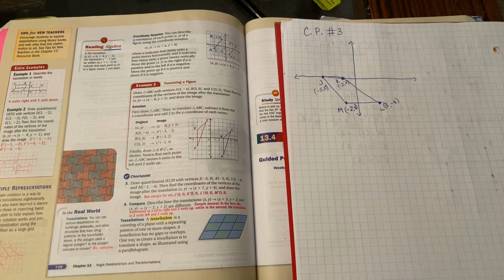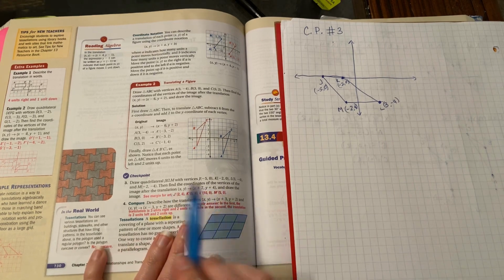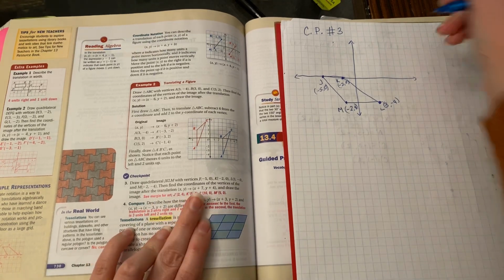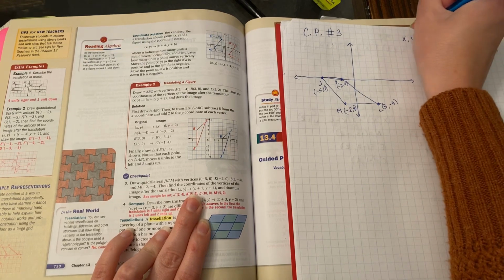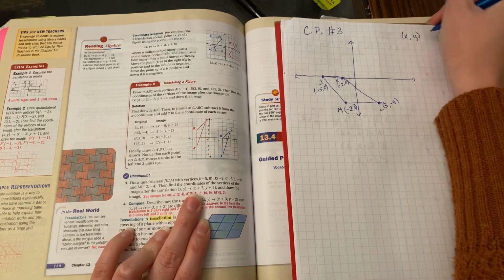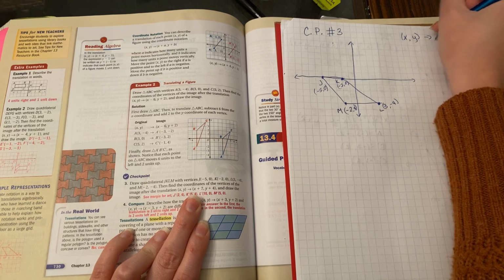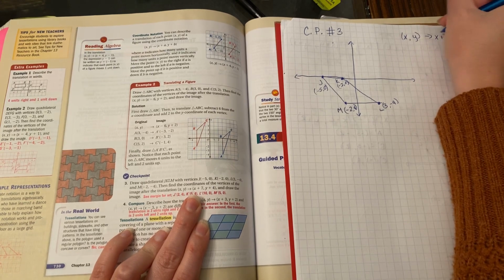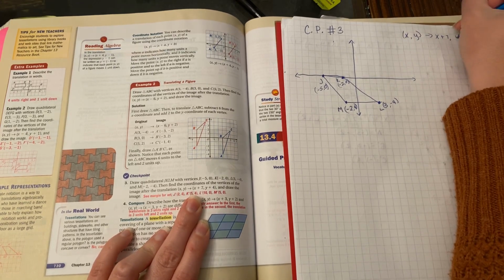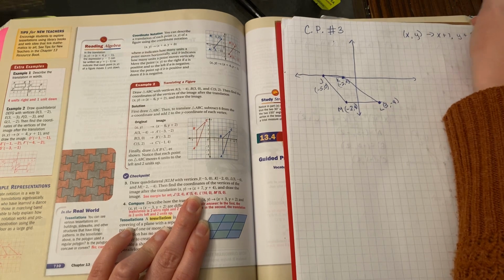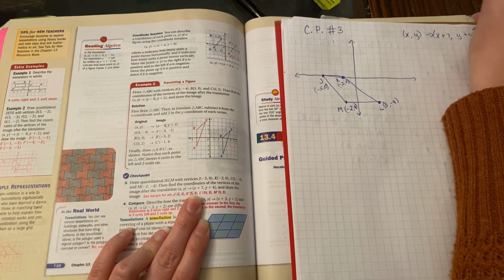And now they tell you to apply a particular rule. Find the coordinates of the vertices of the image of the translation, and then they tell you this is your rule. X, y is going to become x plus 7, y plus 4. Easy enough.